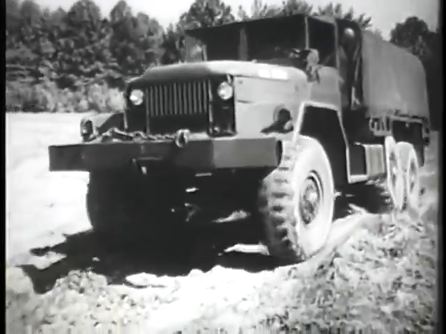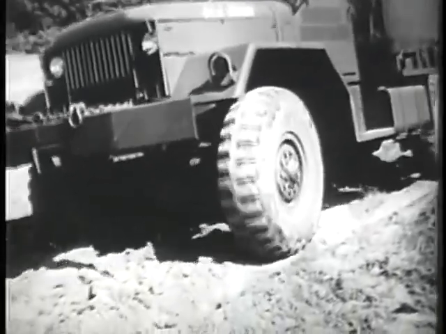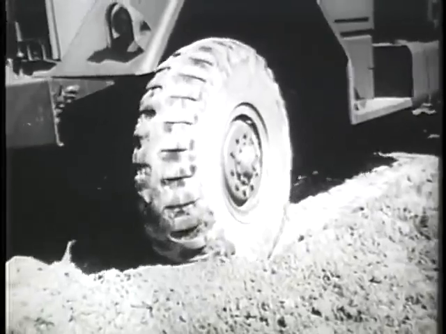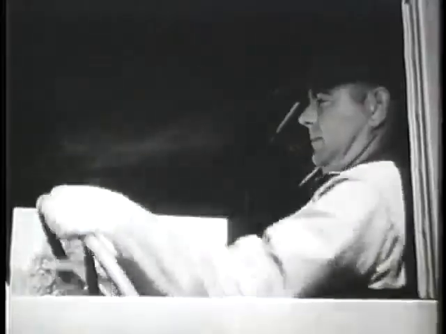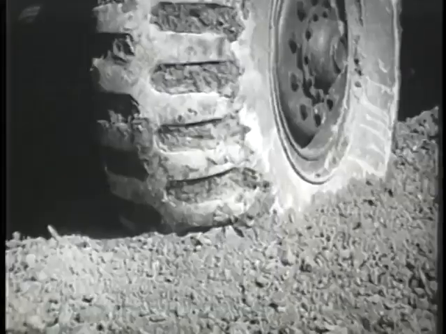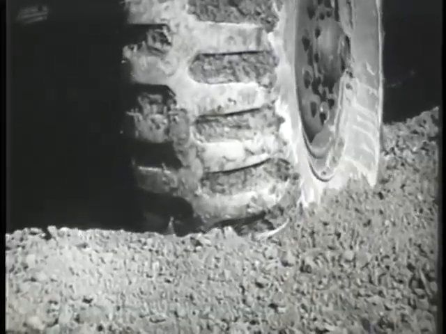...a heavy vehicle by manual effort only emphasized the need for a steering assist. This has been accomplished by adding a hydraulic system to the cam and lever steering mechanism. In this film, we will discuss the principles of operation of the hydraulic steering system.